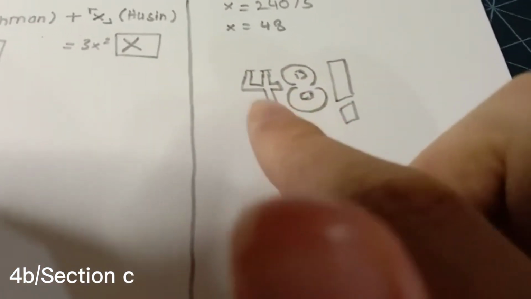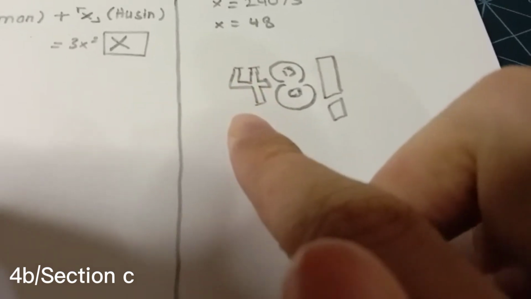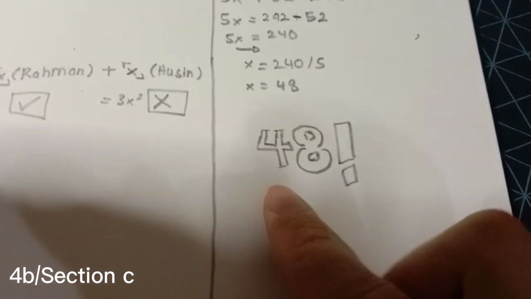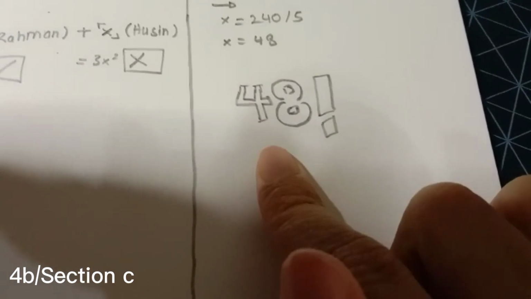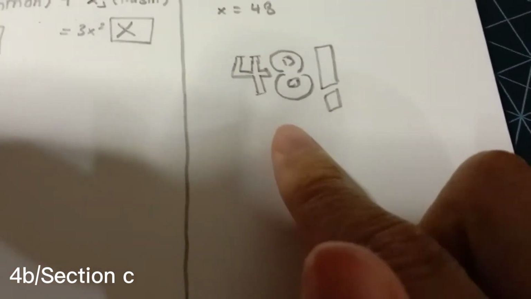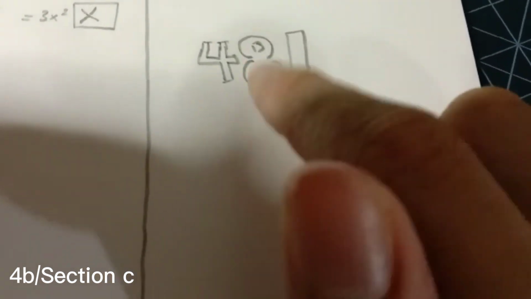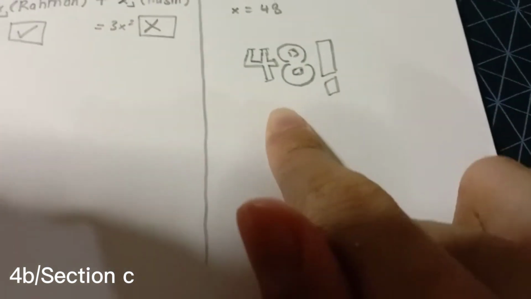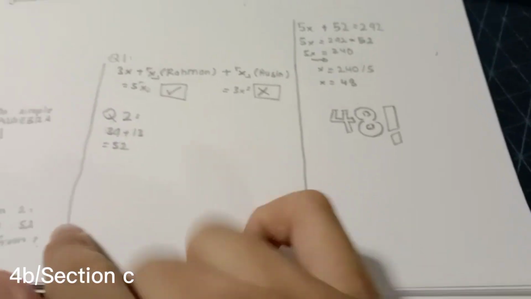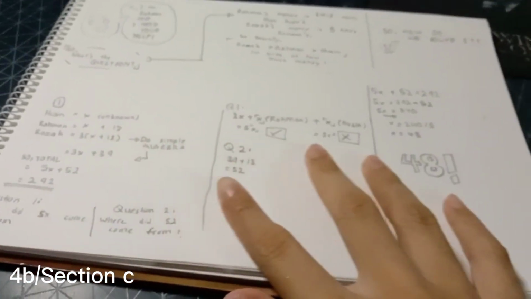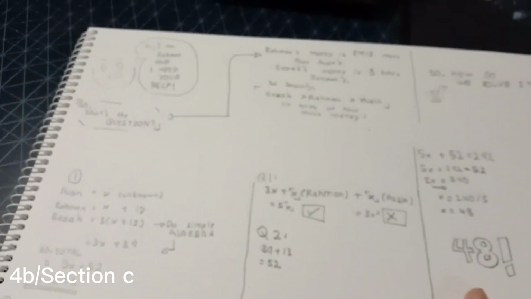It's somewhat near to the number for life, which is 42, but it's 6 digits away, sadly. So yeah, that's the whole thing with this equation. It's a long one, but it's a beneficial one.